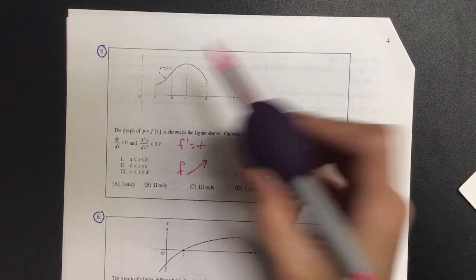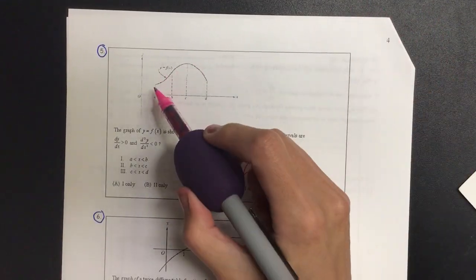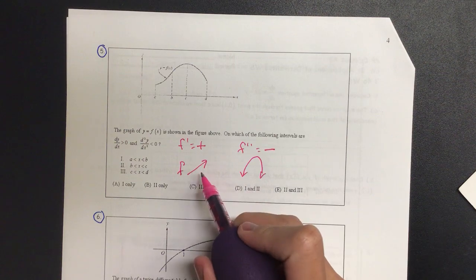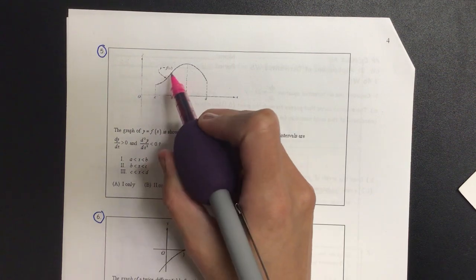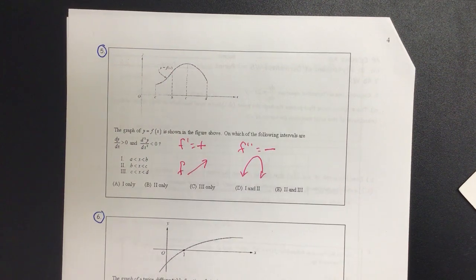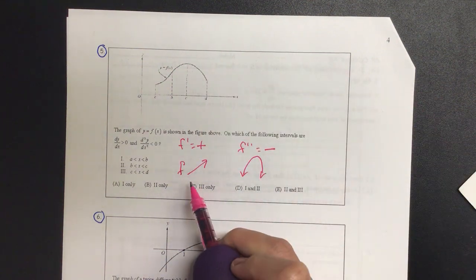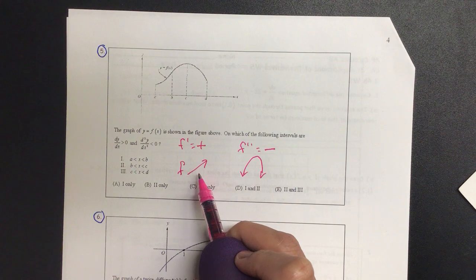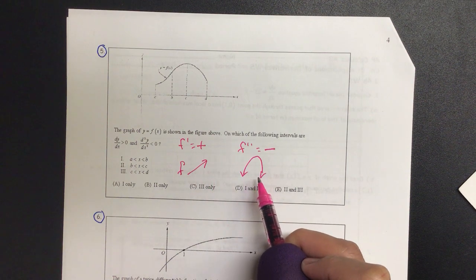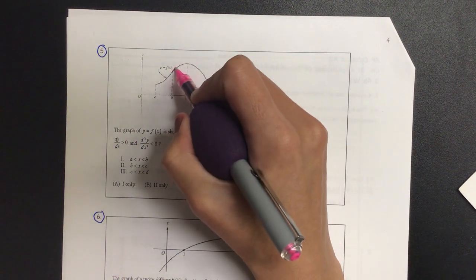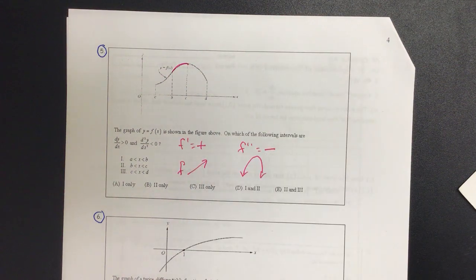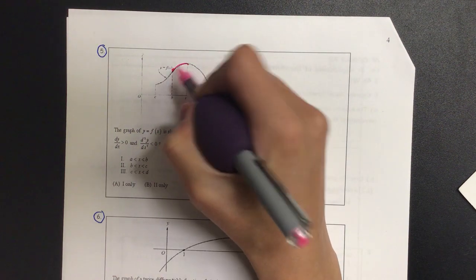So between A to B, I think it is going up, correct? But between A to B, is it concave up or down? It is concave up, okay? Now let's look at B to C. From B to C, it is positive, correct? And B to C, is it concave down? When I draw this, am I caving down in the end? Yes, I am. So we know this has to be the answer.